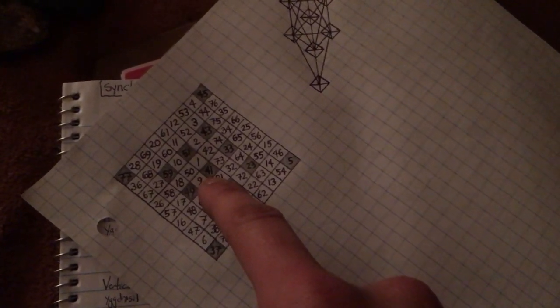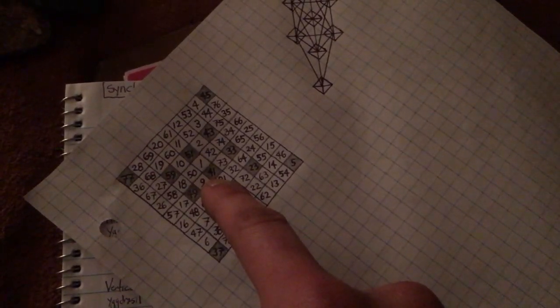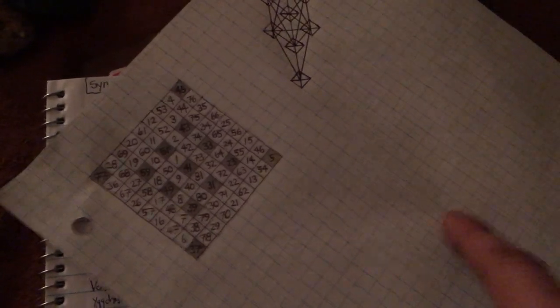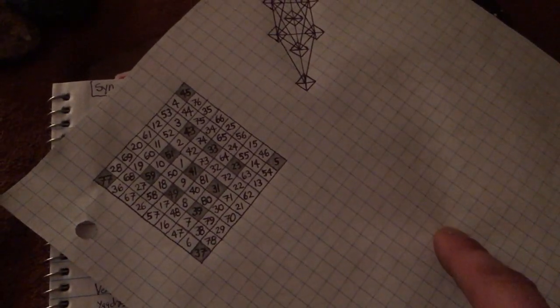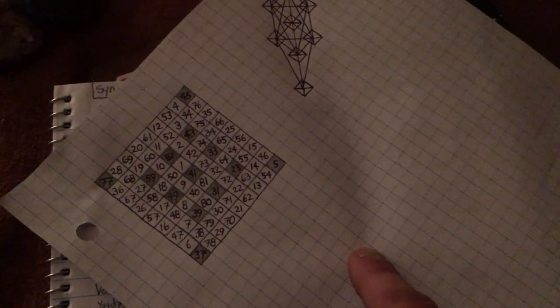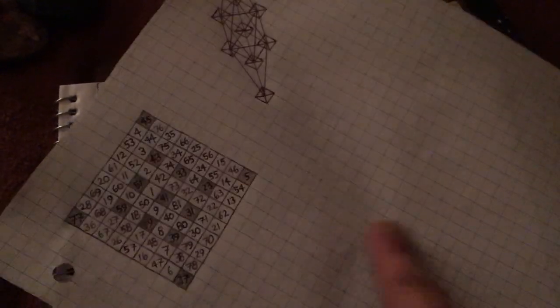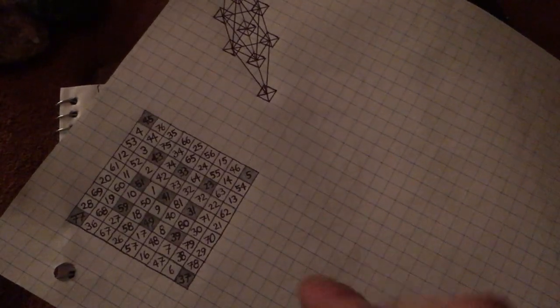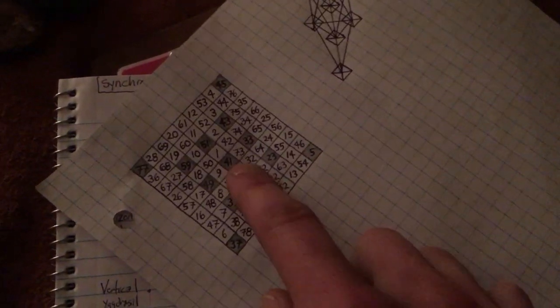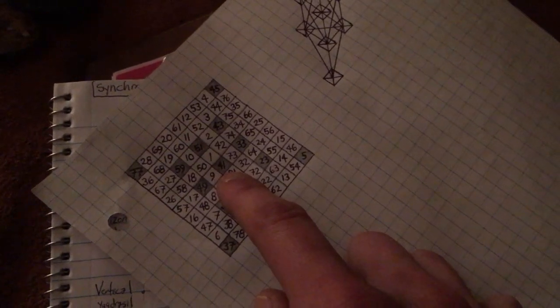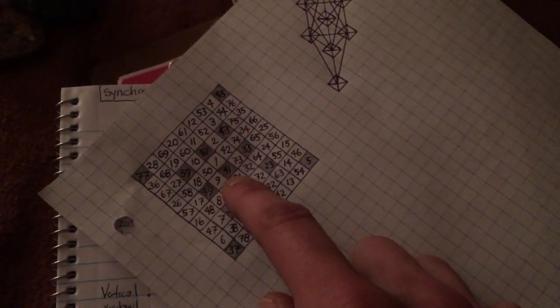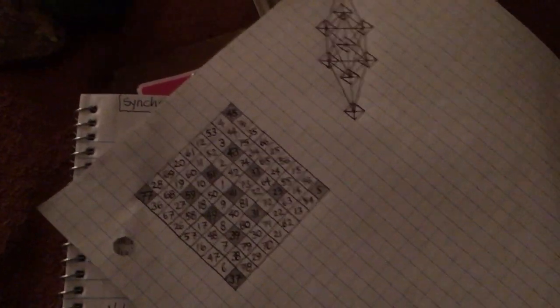Obviously, 41 is important because if you were to lay out numbers on a number line from 1 to 81, 41 would be in the center, because you'd have the first 40, the 1 in the center, and then the second 40, making 81 in total, 41 in the center. And also, 41 is the center of the magic square of the moon.